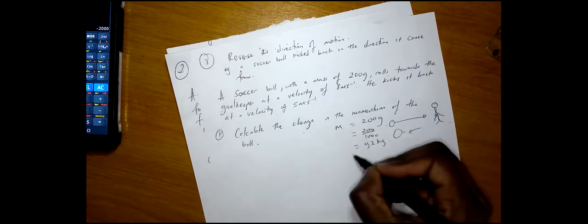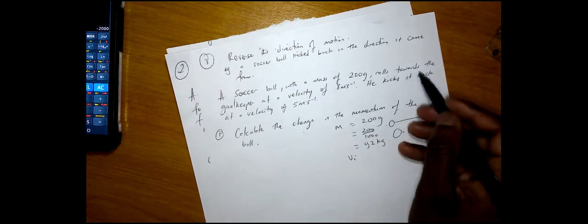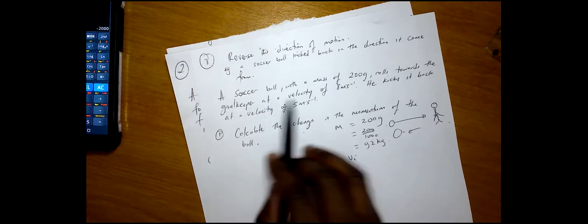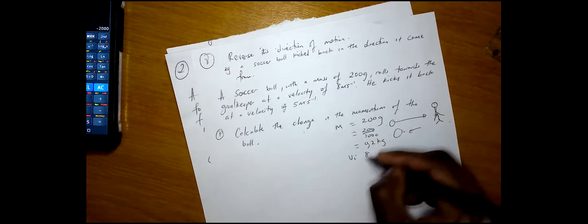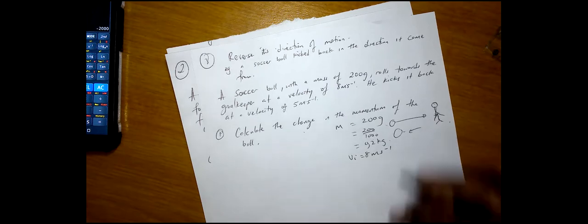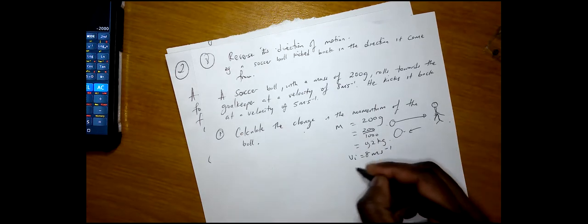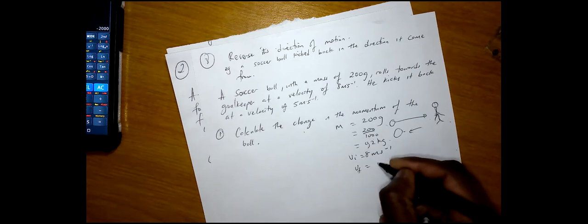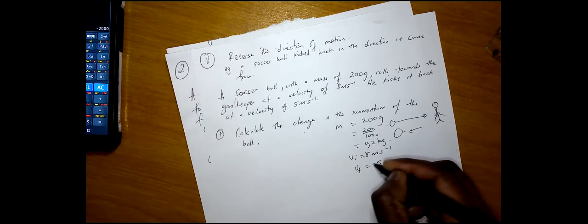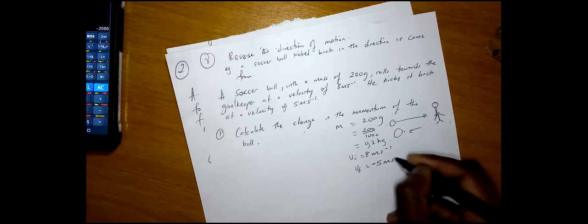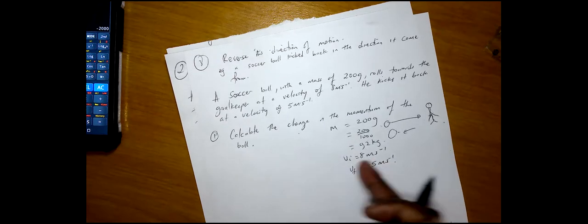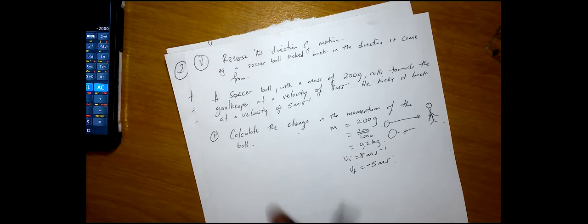Then we say V initial: the ball rolls toward the goalkeeper at a velocity of 8. So V initial is equal to 8 meters per second. Now he kicks it back at a velocity of 5. So V final is 5, but remember, negative, because it kicks it back, it's going in the negative direction. So it's actually minus 5.